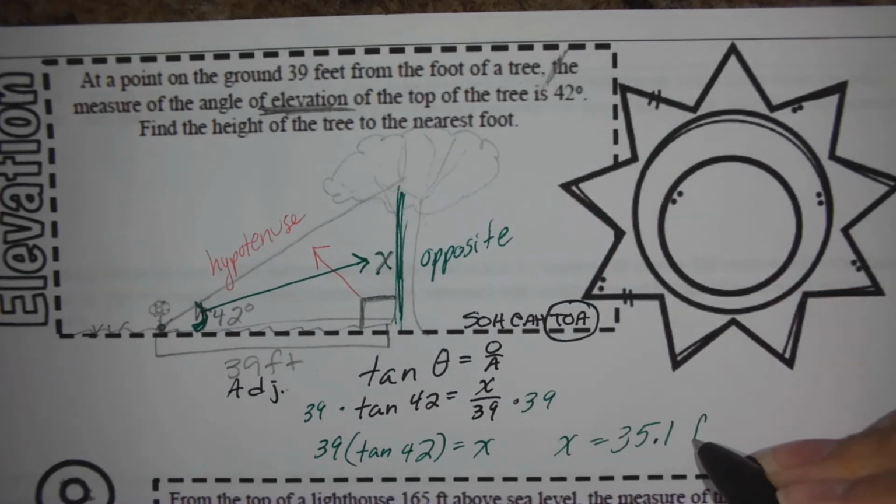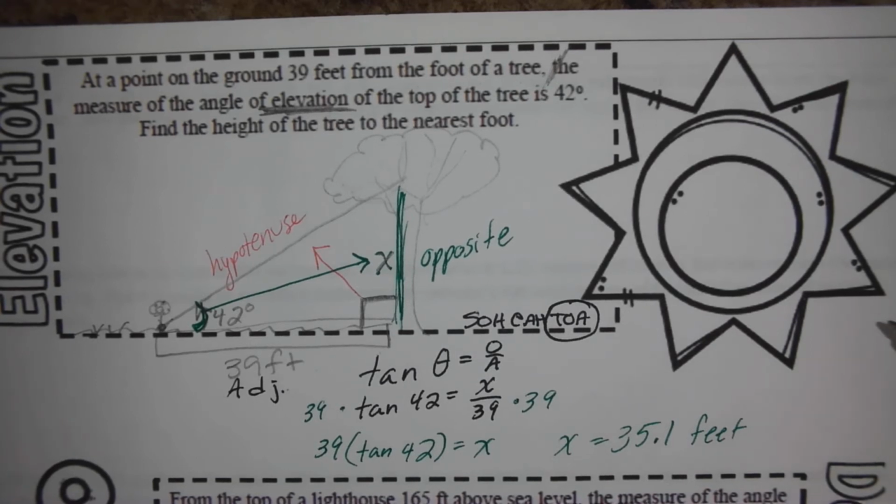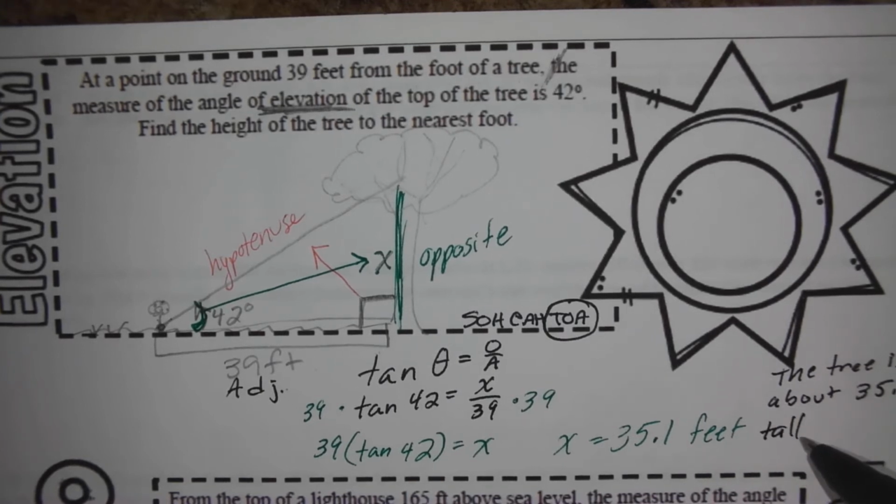So 35.1 feet. So now you're going to go ahead and write out your sentence stem so that way you got your answer. So the tree is about 35.1 feet tall.